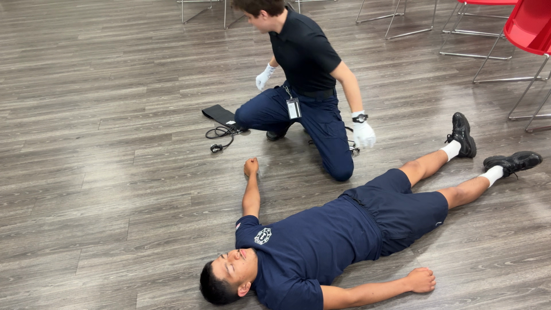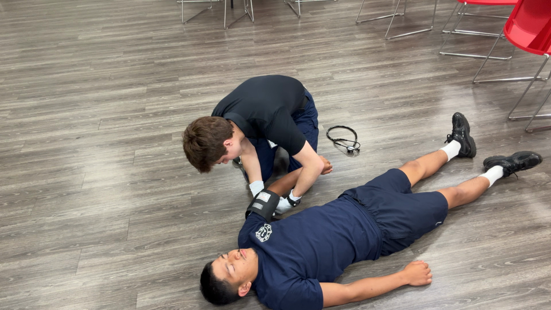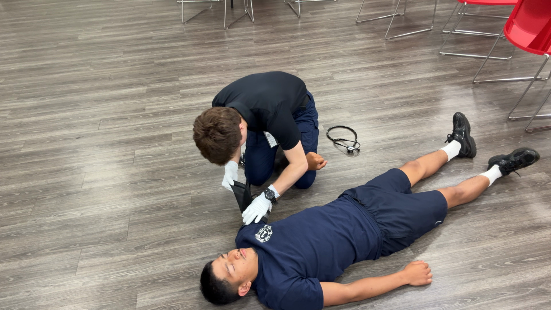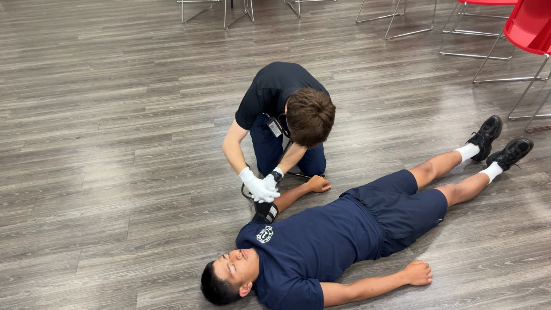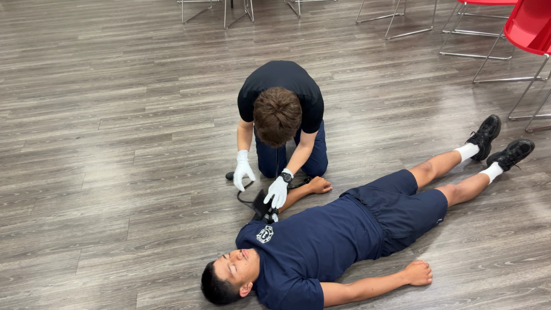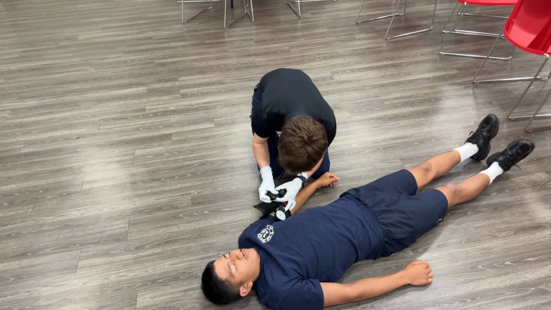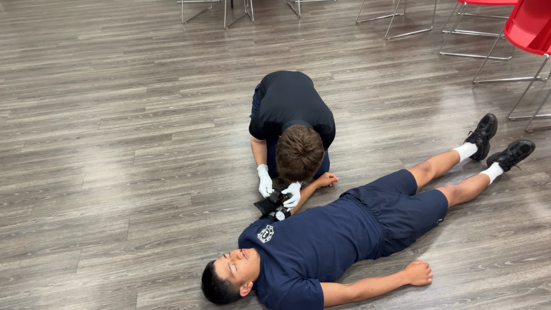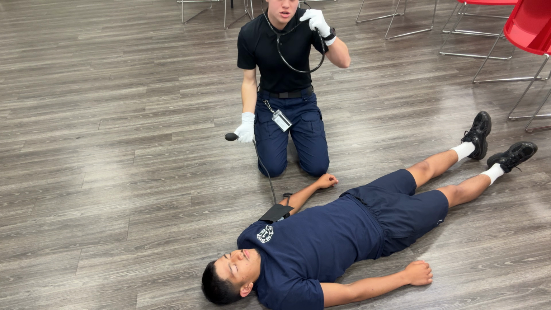I'm now gonna take vital signs for this patient, starting with blood pressure. Patient's blood pressure is 100/80.